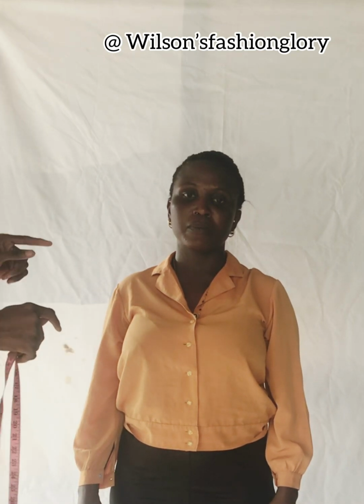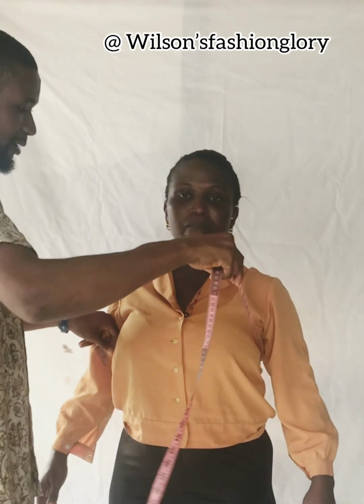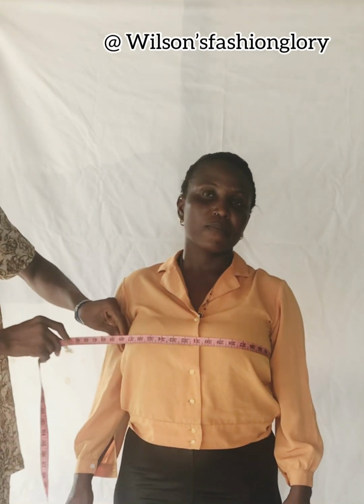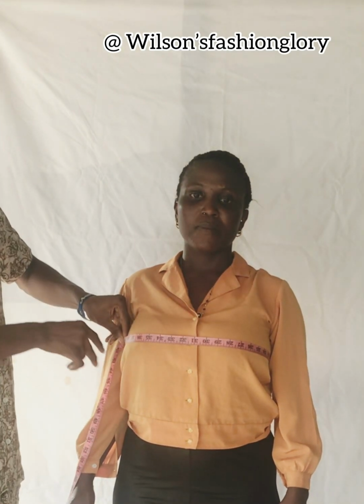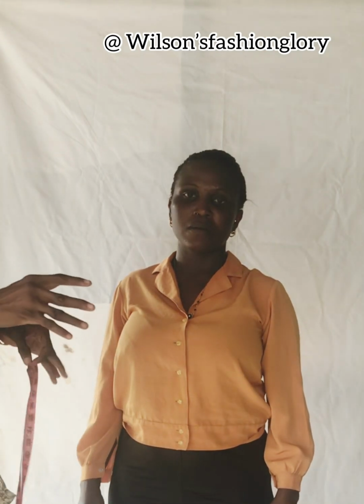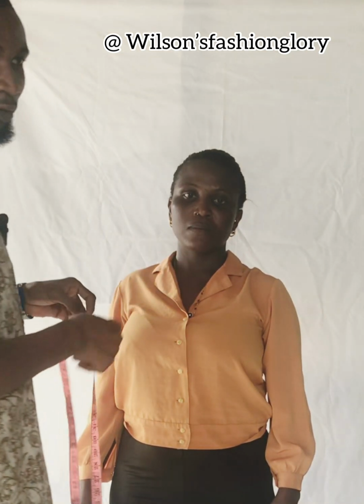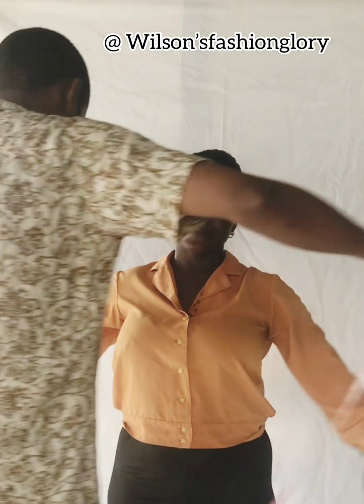So what I want to get now is a bust. First of all, you get your bust measurement, and it should go across your bust. It should pass through your nipple point, which is your bust. After getting your bust measurement, you are going to get the front arc of your bust. So we are going to need front arc.